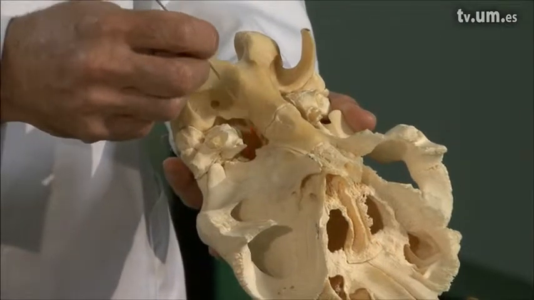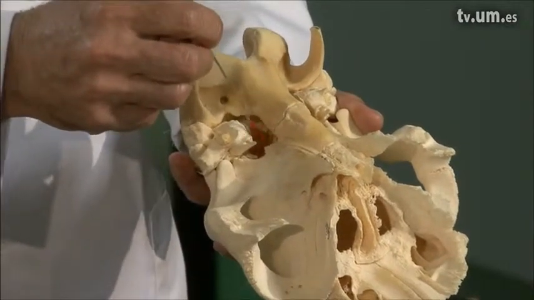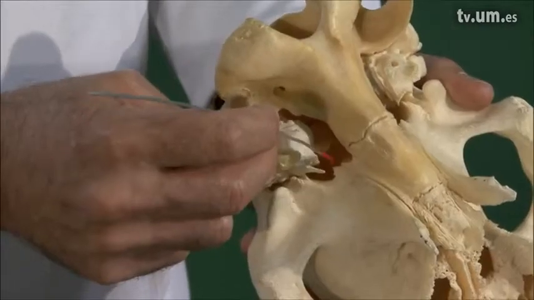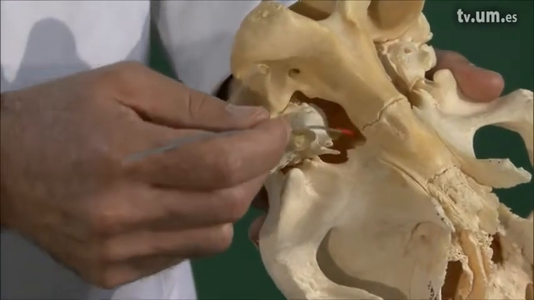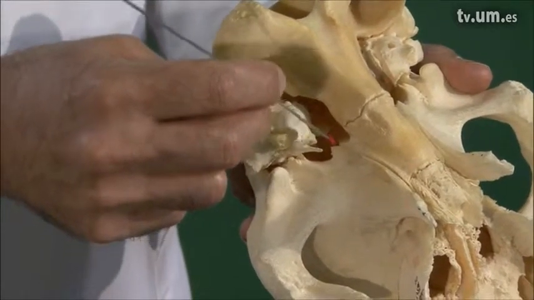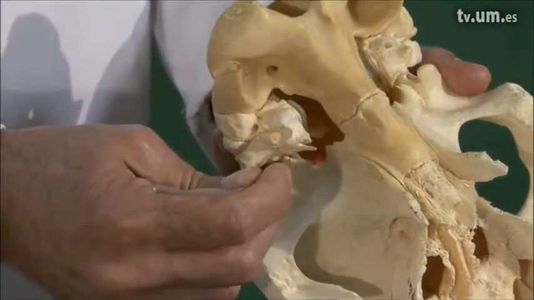The biggest foramen in the ventral surface of the cranium is the foramen lacerum. Cranially, in this foramen there are small notches for the passage of the internal carotid artery, the mandibular nerve, and the middle meningeal artery.